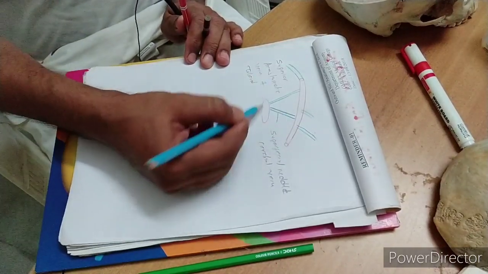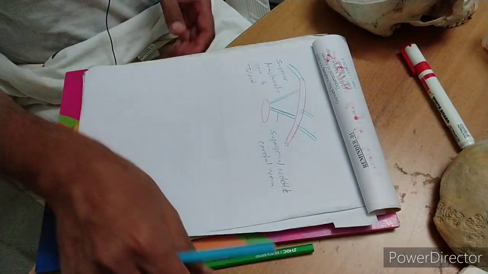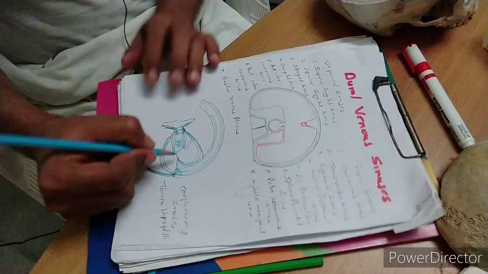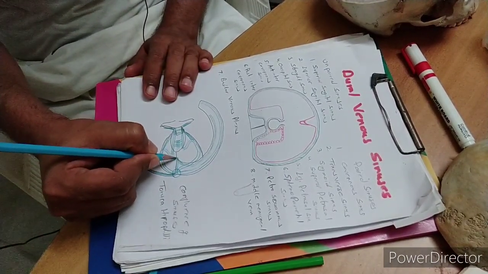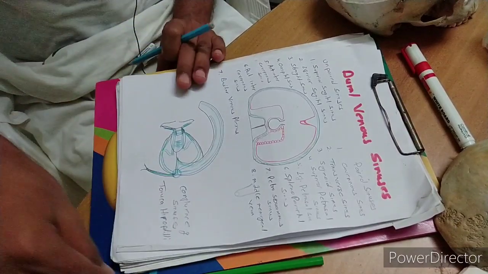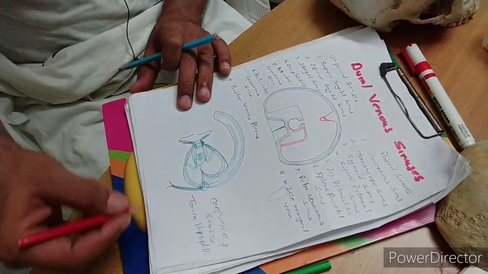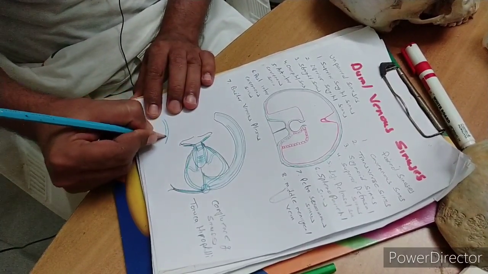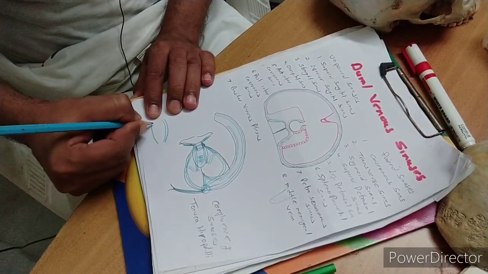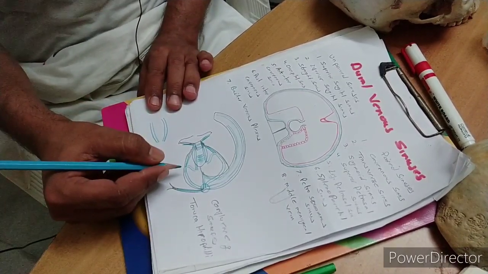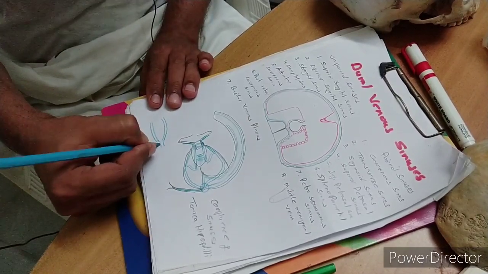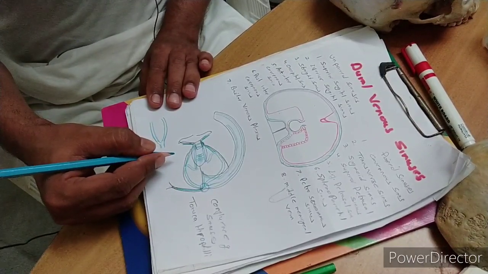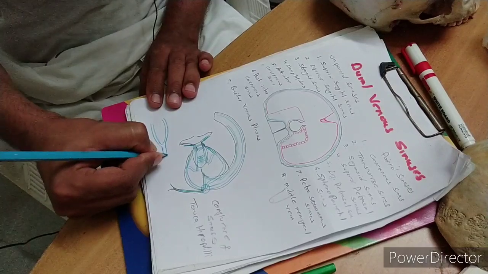Okay. So this is, I think, all about the superior sinus. Another sinus is the straight sinus. The straight sinus here is formed by the two internal cerebral veins from the brain. Inside the brain, what happens here? Look here. These are the two internal cerebral veins. These internal cerebral veins unite to form the great cerebral vein here.